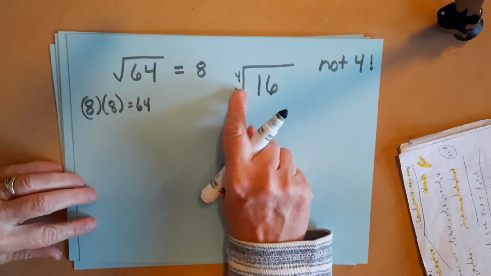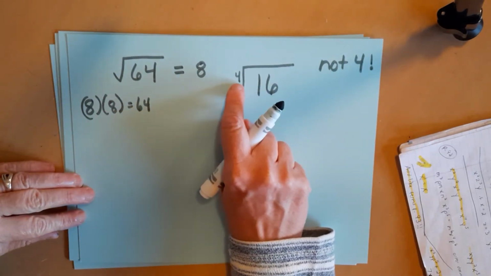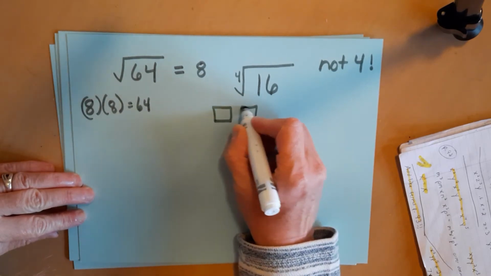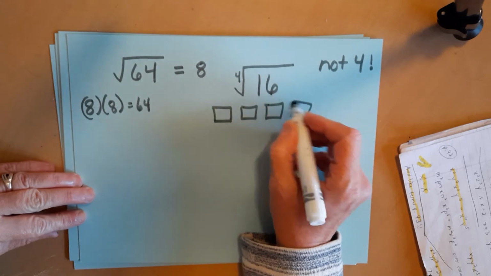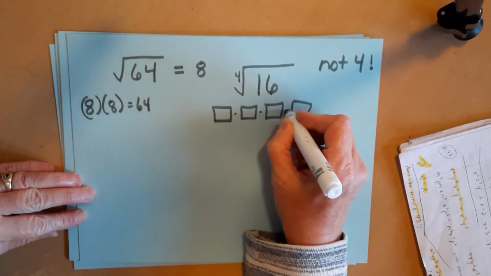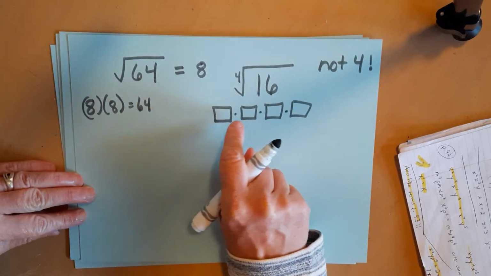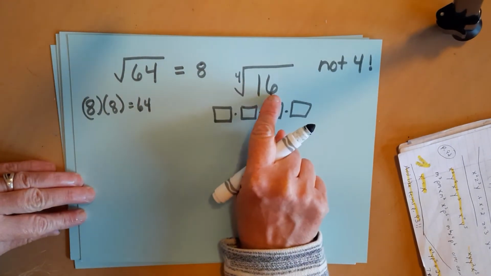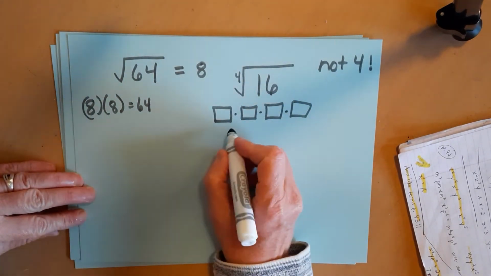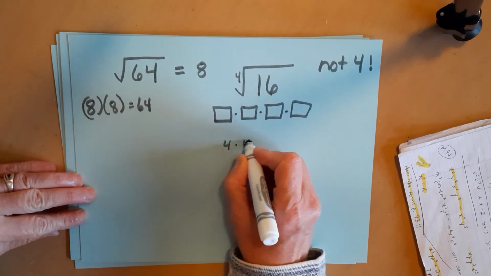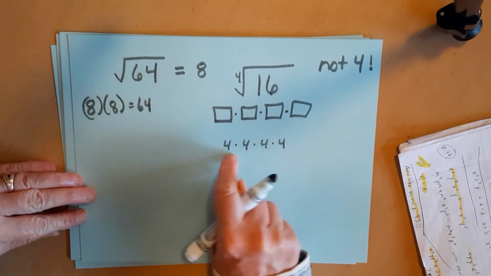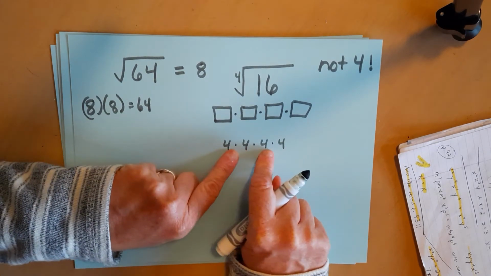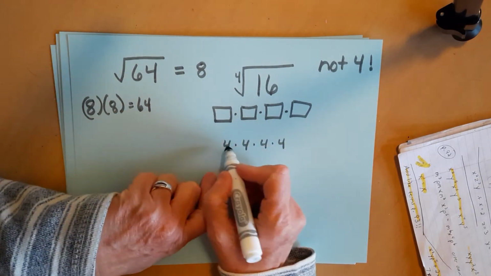What this means is something multiplied by itself 4 times, I'll make little boxes so we can see this, equals 16. So the trick is to think of a number that is multiplied by itself 4 times would equal 16. If you thought that it was 4 in the beginning, and you went ahead and tried that, and ended up with 4 times 4 times 4, you would see that that was wrong, because already at 4 times 4 you get 16, and you still have to multiply a whole nother 16. So you know that it's not 4.